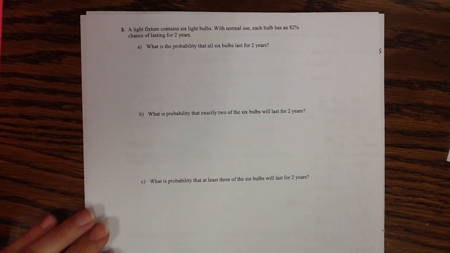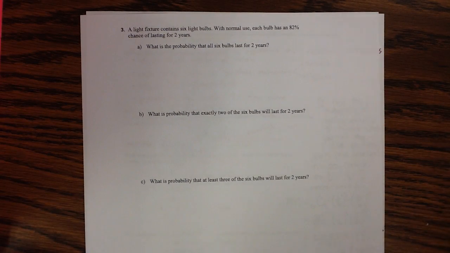Okay, on to the back side. Now we have a story problem. A light fixture contains 6 light bulbs. With normal use, each bulb has an 82% chance of lasting for 2 years. What is the probability that all 6 bulbs last for 2 years?